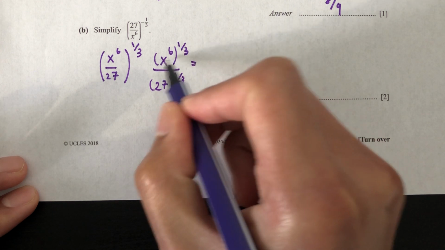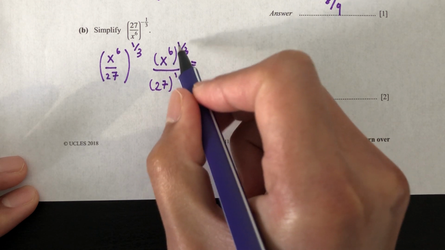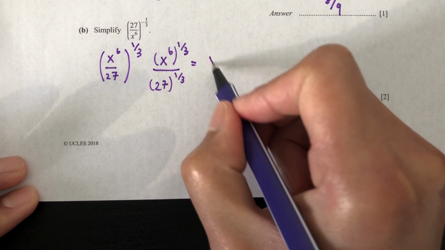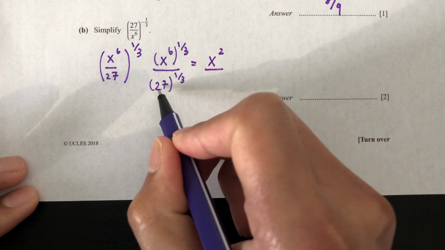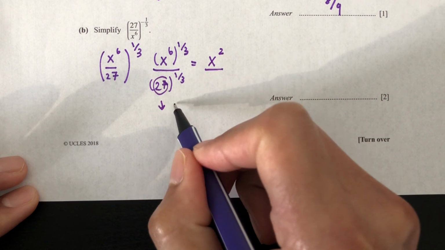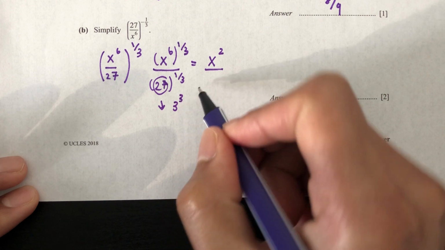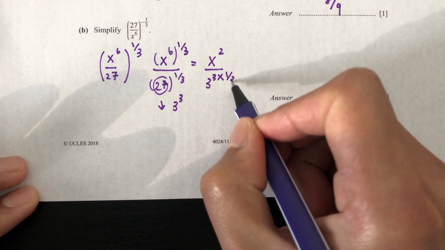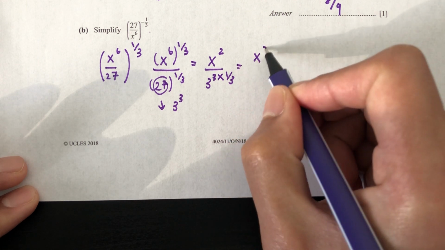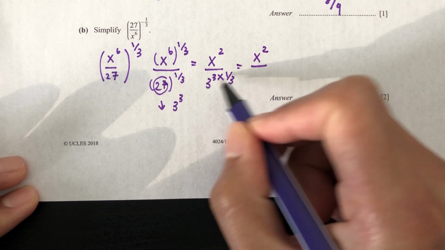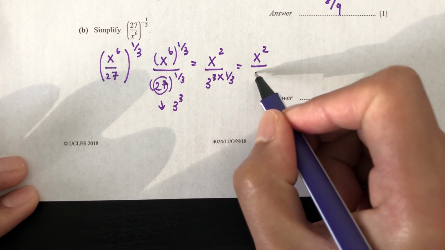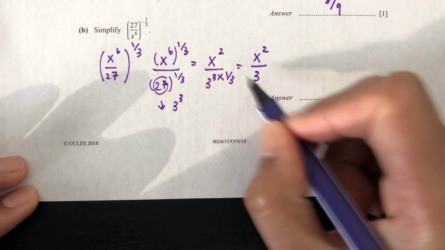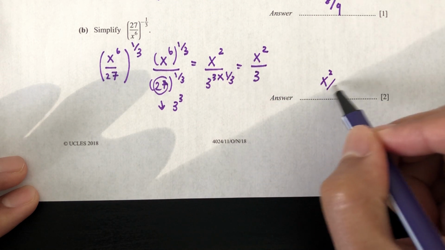So this we can directly multiply. 6 multiplied by 1 over 3, that will be x squared. And then for 27, we know that 27 is 3 to the power 3. So that will be 3 times 1 over 3. So x squared over, so 3 times 1 over 3 is 1, so it becomes 3. So your answer is x squared over 3.